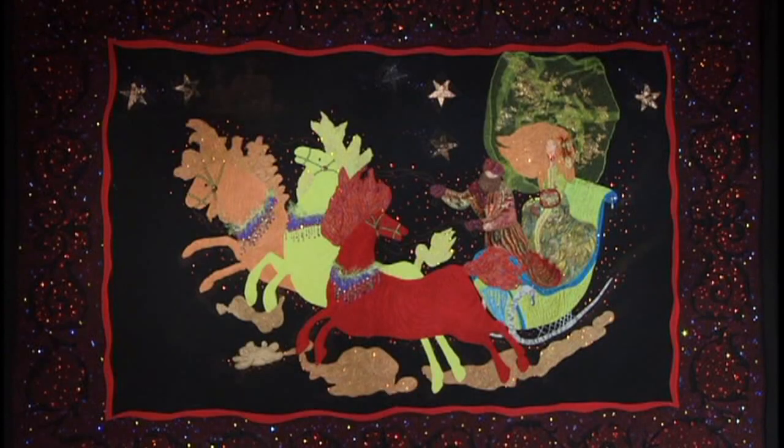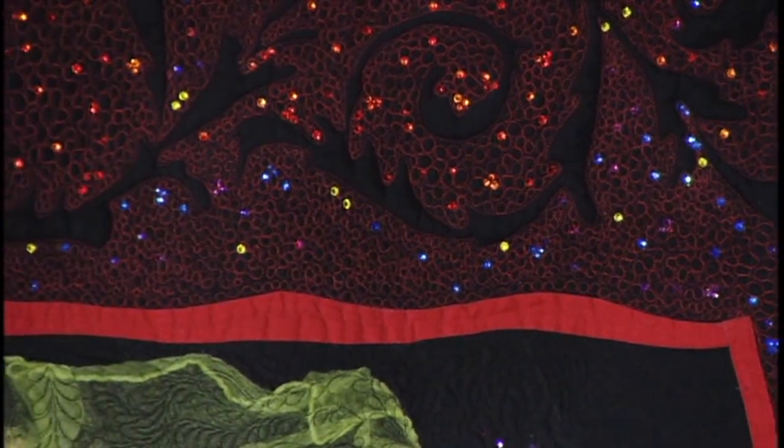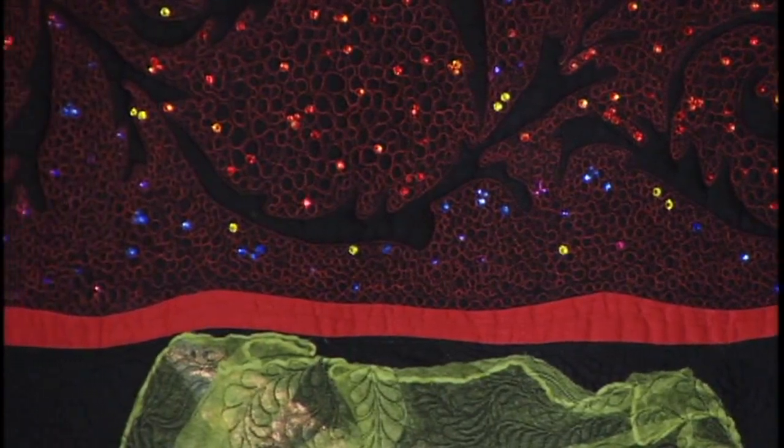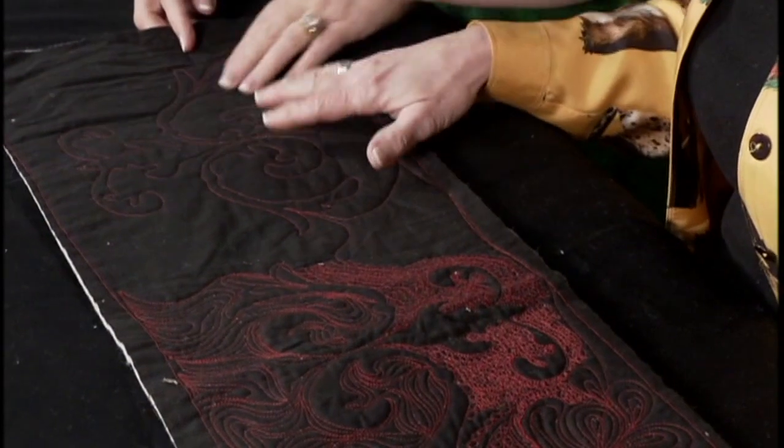And then on the background of the Russian quilt, the Russian fairy tale quilt. Oh, and by the way, that quilt is awesome. Oh, thank you. I really worked hard on that quilt. At first I was just going to use black thread, and I thought, no, that's not going to show up the design. So I went to red. And this is the back, this is the design that's in the quilt.